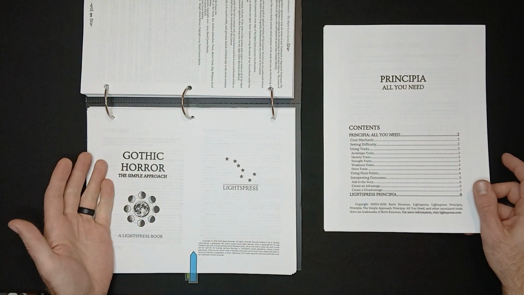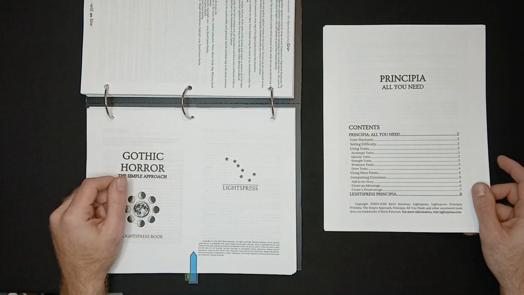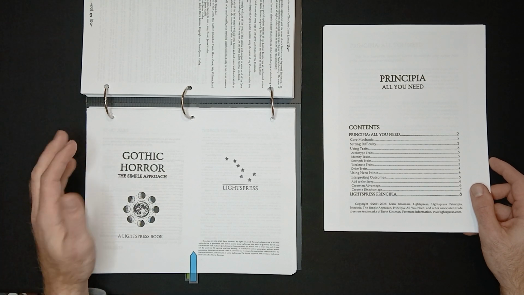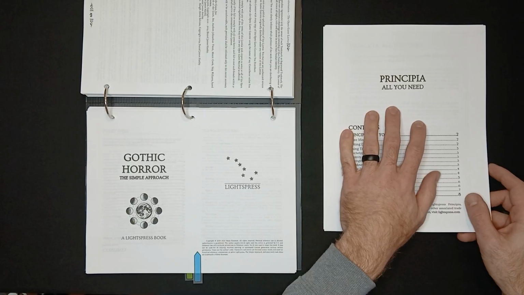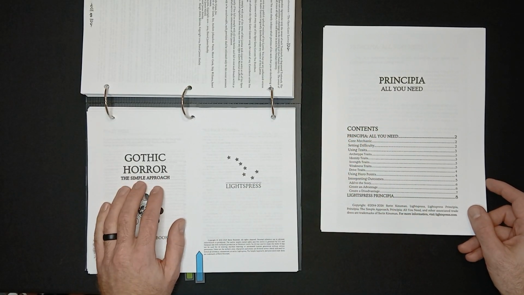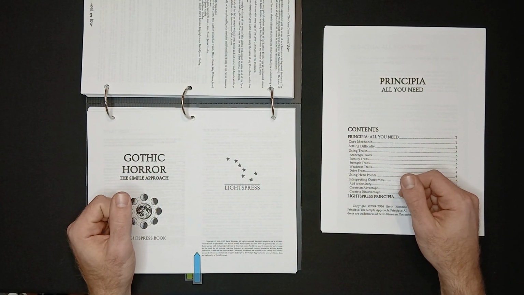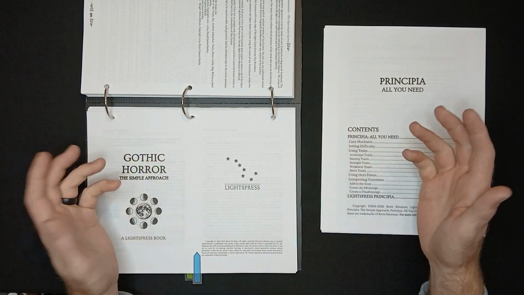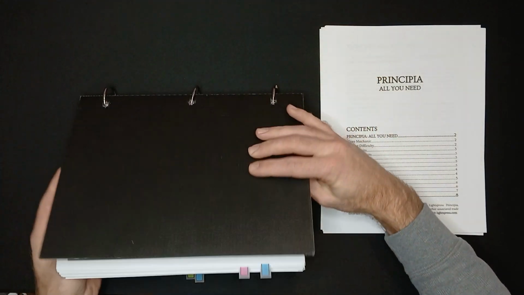And I thought, since we took a look at Gothic Horror, the Simple Approach in episode 1 of my Ghastly Affair series, that it might be cool to use this system to do an actual play of a session, and of course use Gothic Horror, the Simple Approach, to build up the character, setting and plot, and then use the Principia system to play through a session. So that's what I'm going to do today. Let's go ahead and start getting stuff together.